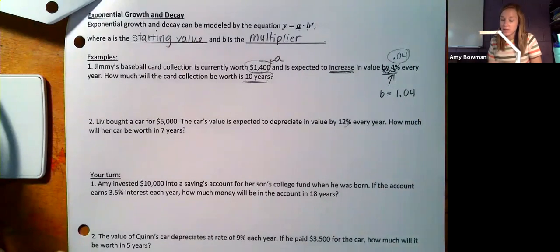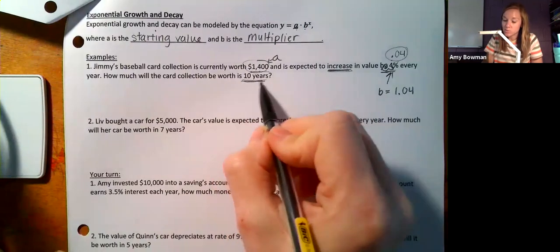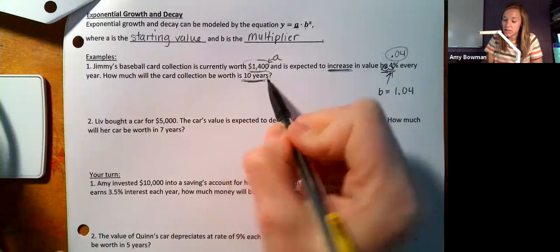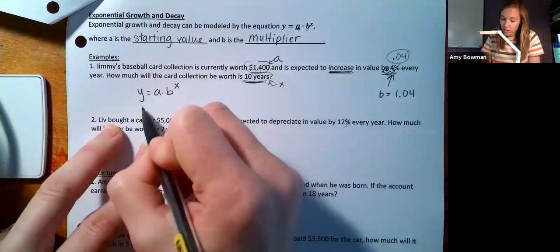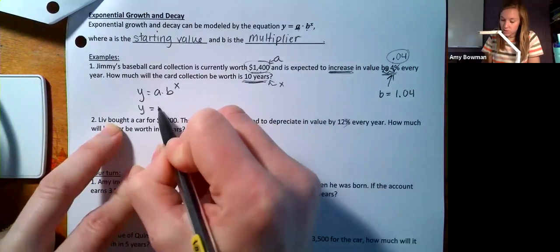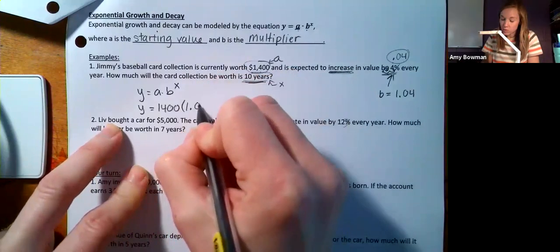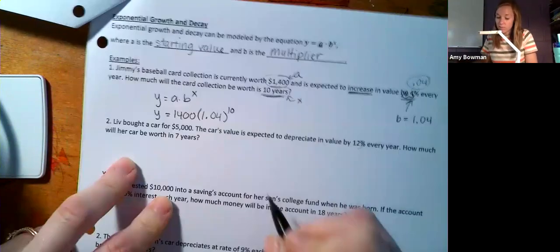So I know A, I know B, and I want to know how much this is worth in 10 years. That's in y equals ab to the x. We can now fill in these values: $1,400 times the multiplier of 1.04 for 10 years in a row.